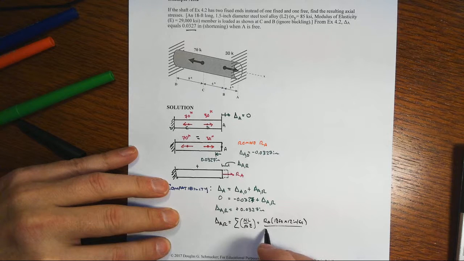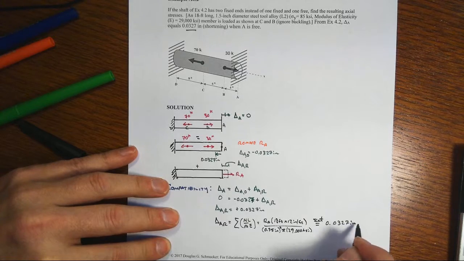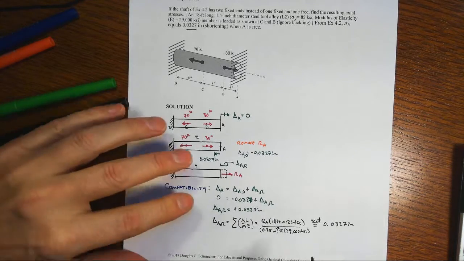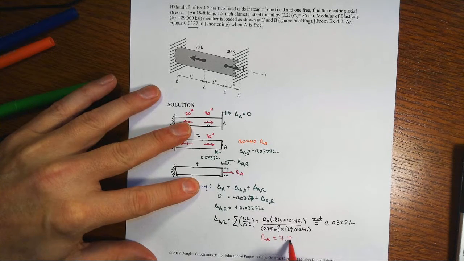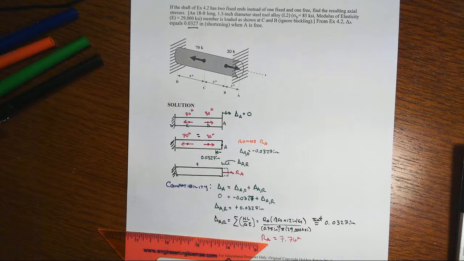Divide that by our area, which has a 0.75 inch radius, squared, times pi, times 29,000 KSI, set that equal to what we know that value needs to be, 0.0327 inches, and solve for R. We find that our reaction at A is going to be 7.76 kips, which is all we need to do the rest of the problem, which asked us to find the resulting axial stresses in this statically indeterminate system.